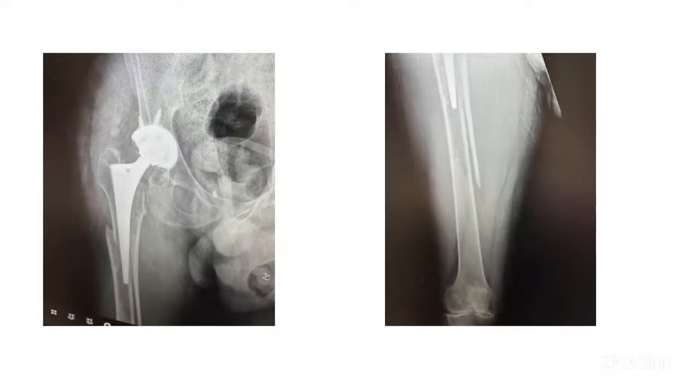Yeah, exactly. This is the key point of it. If it's stable intraoperatively, go with oral. If it's not stable, revise it.